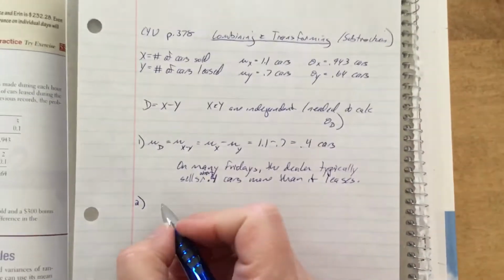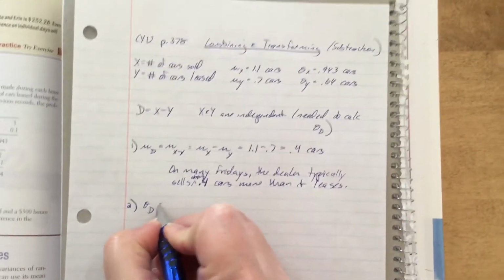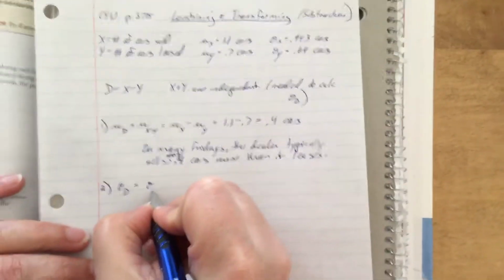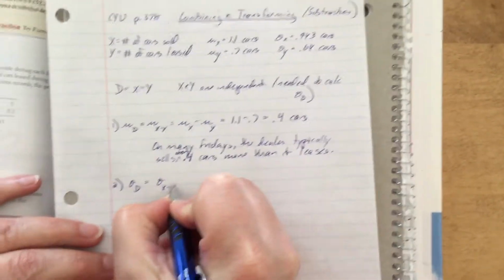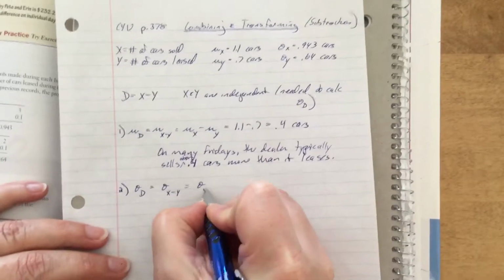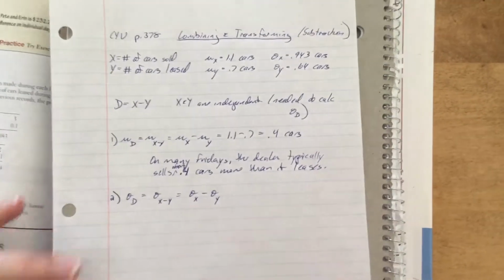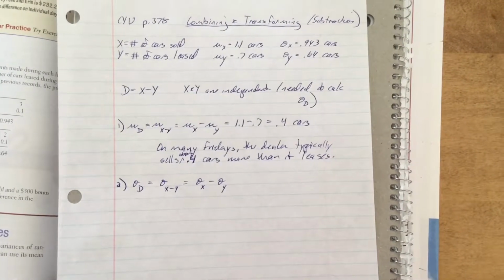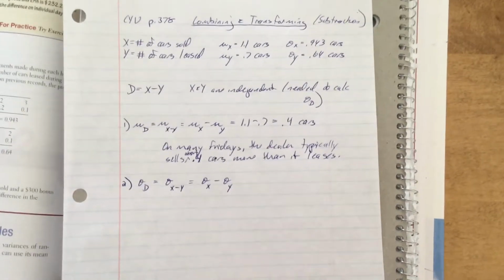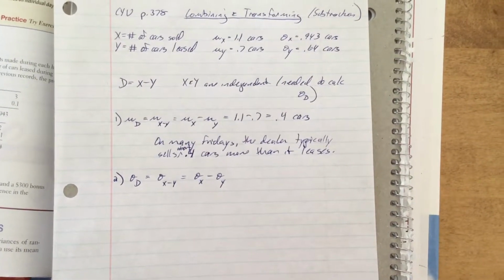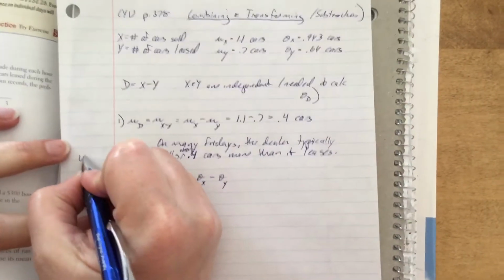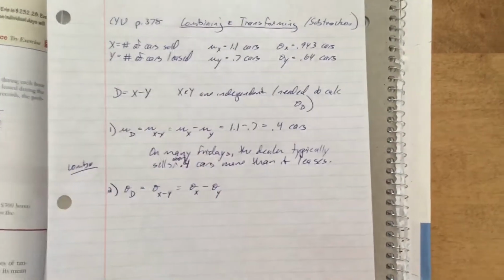Number 2 says to compute the standard deviation of D. And again, you would think standard deviation of D would be standard deviation of X minus standard deviation of Y. But when you work with standard deviation and you're combining it, because again, this is just another combo, you've got to work with variance, okay?